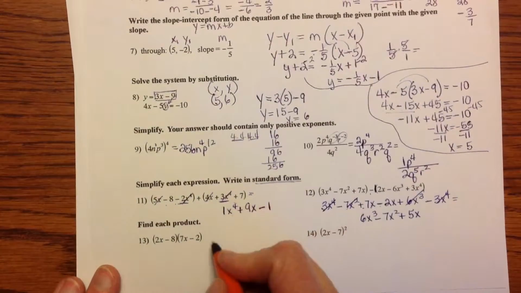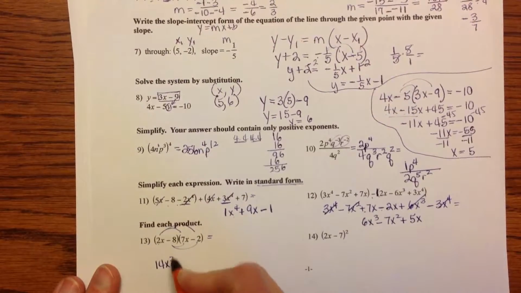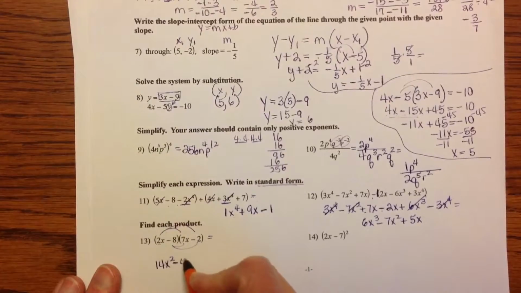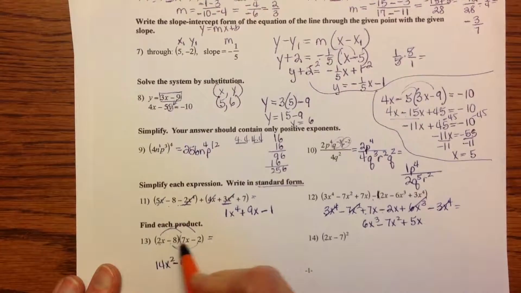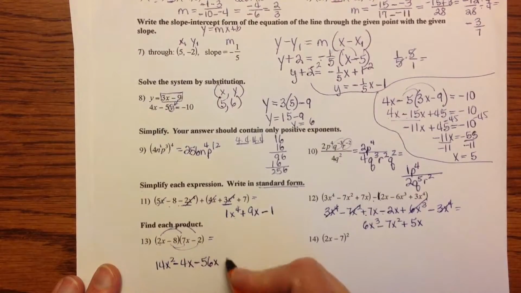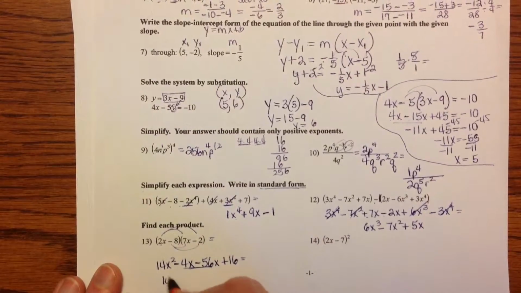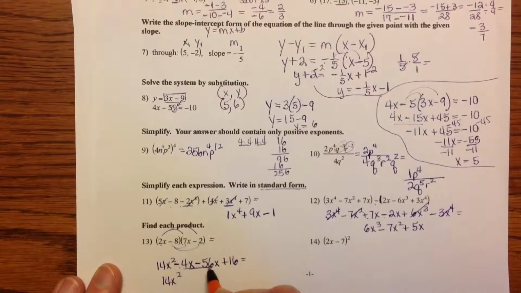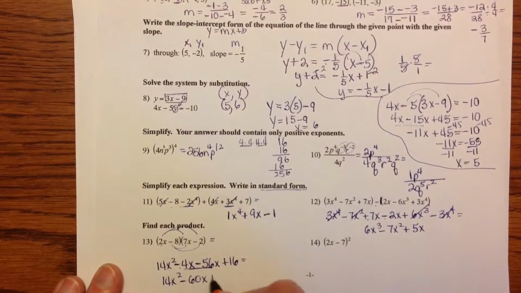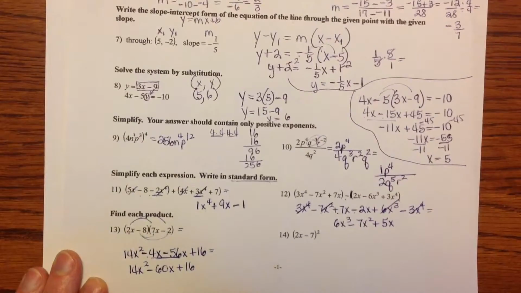Number 13. We need to distribute the 2x, and then we'll distribute the negative 8. So 2x times 7x is 14x squared. 2x times negative 2 is negative 4x. Negative 8 times positive 7x is negative 56x. And negative 8 times negative 2 is positive 16. Now notice we can clean these up. We have 14x squared. We have a negative 4x and a negative 56x, which is negative 60x, and then plus 16. And notice it's in standard form, just like the two we had up there.